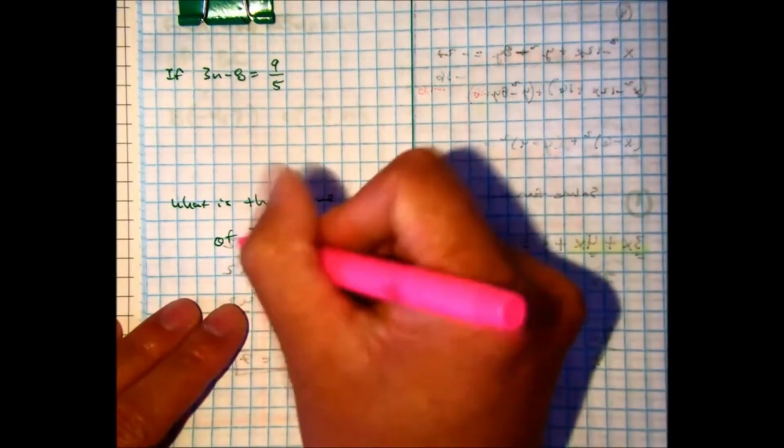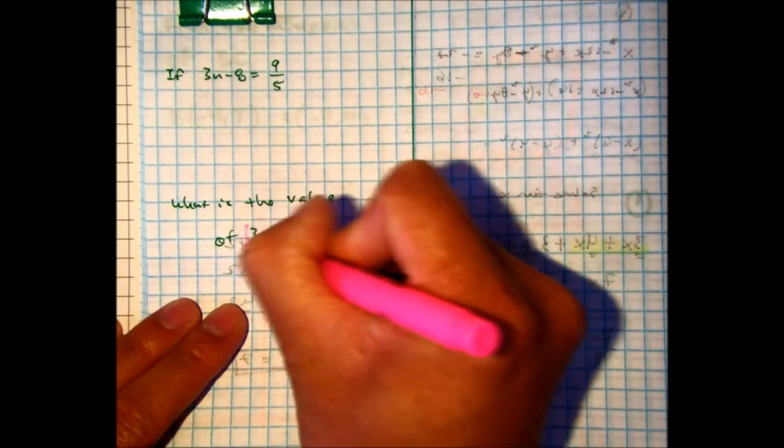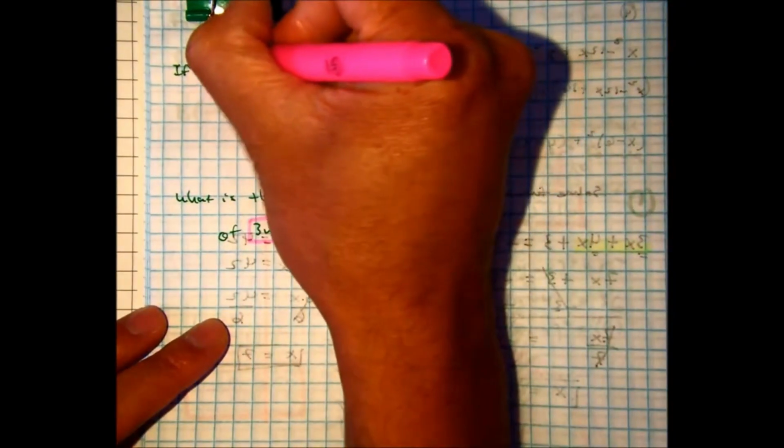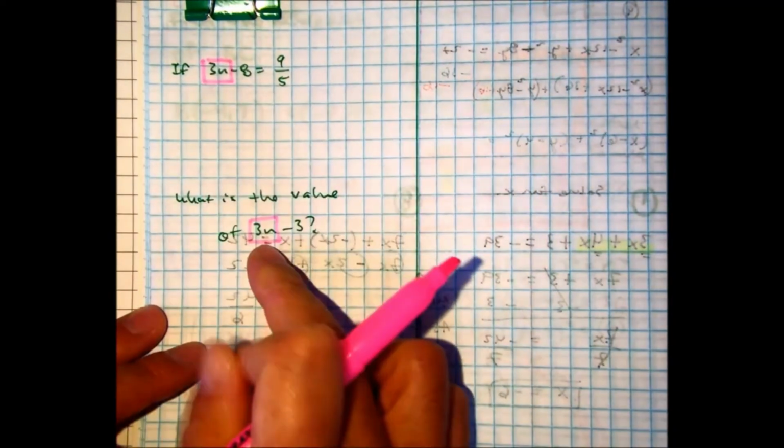They both have 3n. All I had to do was solve for 3n. If I solve for that, then I can just substitute it in for that information and subtract by 3.